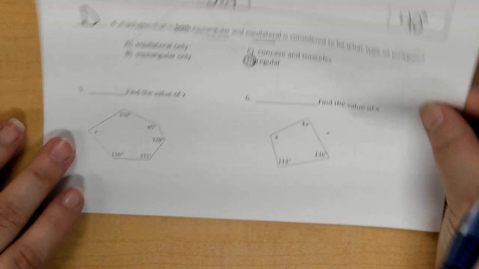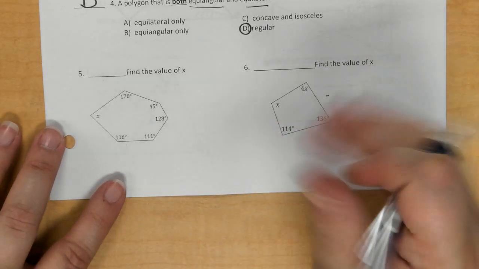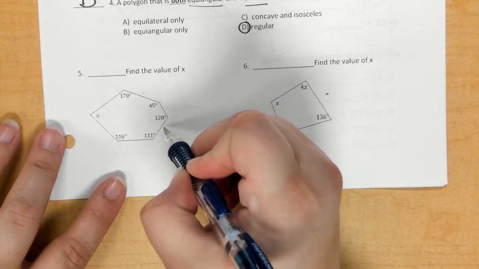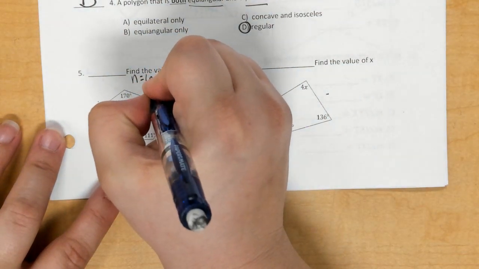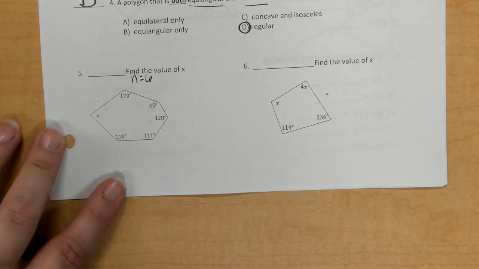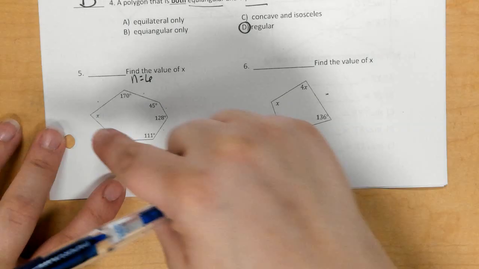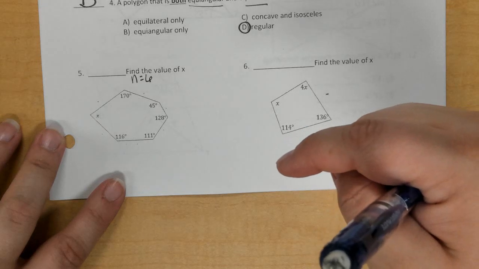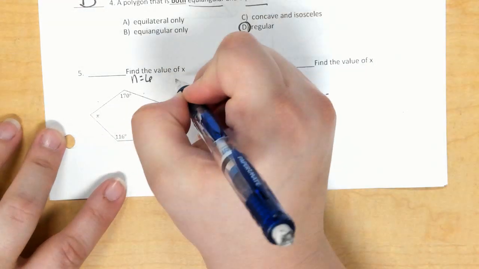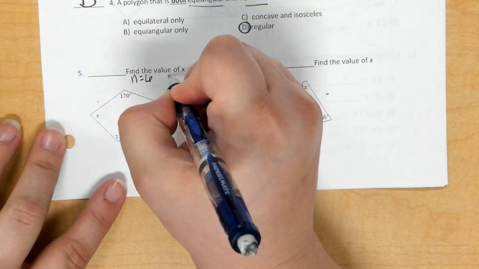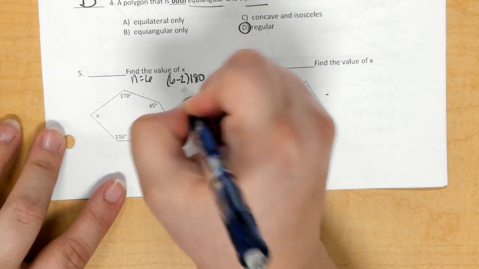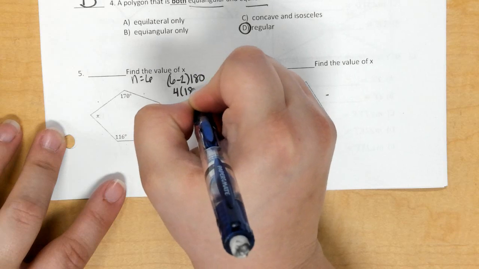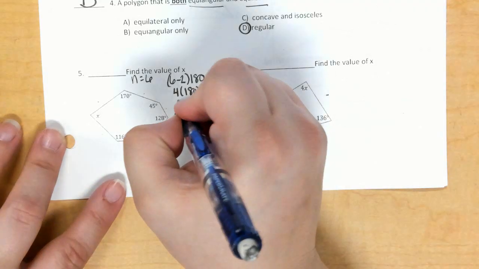Okay. And number 5, we have a 1, 2, 3, 4, 5, 6-sided polygon, so we have a hexagon. First, I need to know how many degrees are in the entire hexagon. So I need to go ahead and do 6 minus 2 times 180, and that gives me 720.